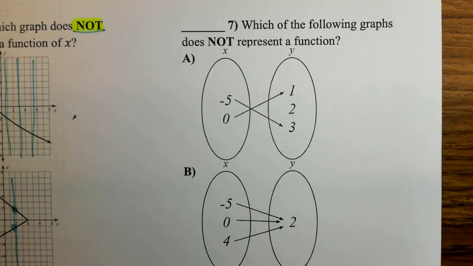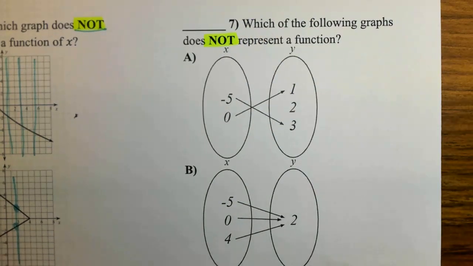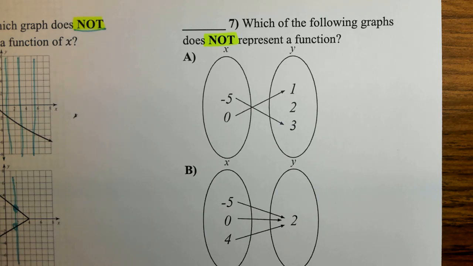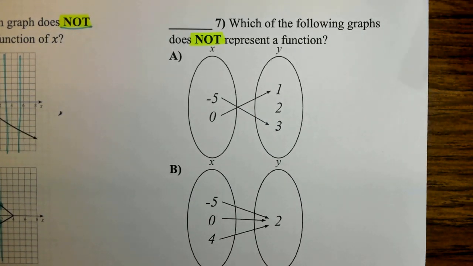All right, 7. Which of the following graphs does not represent a function? Okay. Now, these are technically mappings. Same thing. So remember, with tables and ordered pairs and everything, with mappings, my x value cannot repeat.